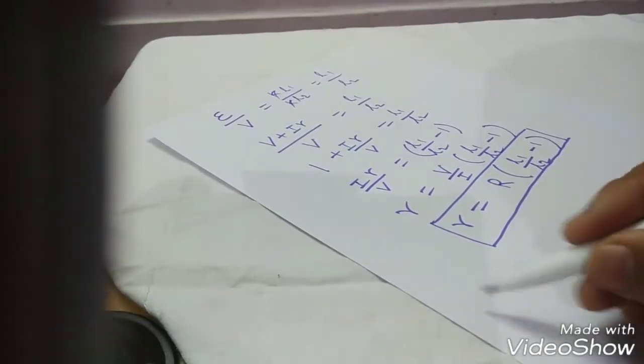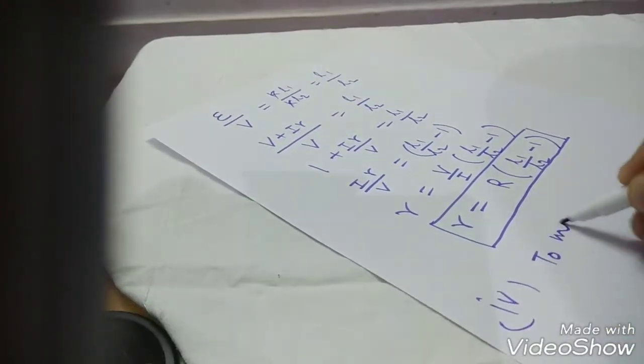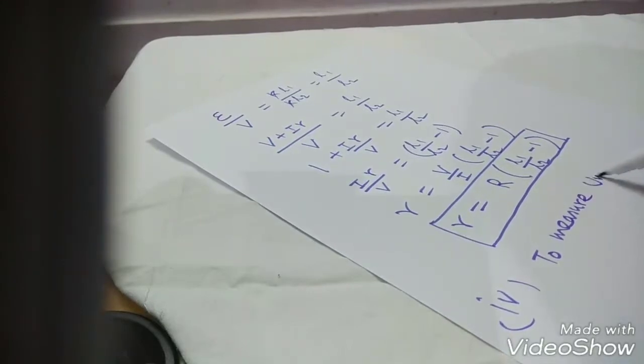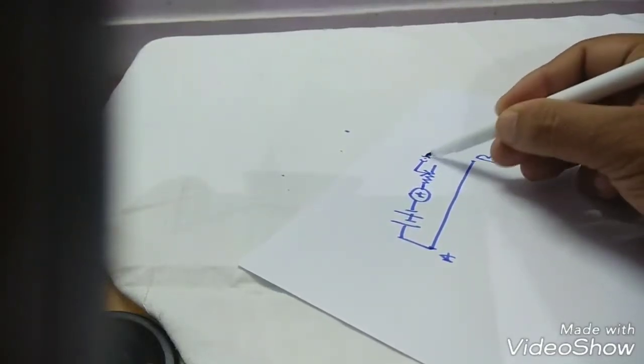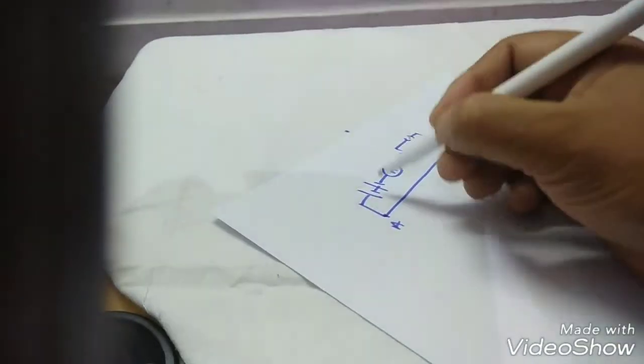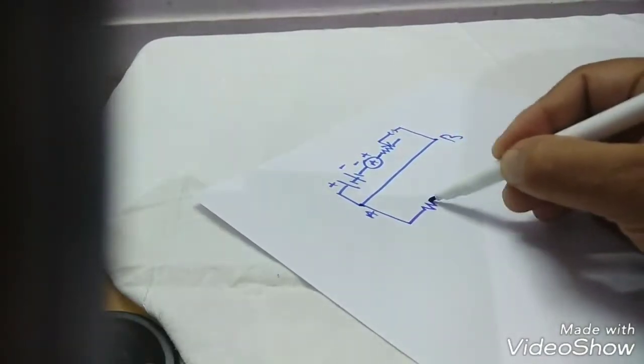Next important application of potentiometer is to measure unknown resistance. For that also, we will take potentiometer as usual, AB, an auxiliary circuit, completed, ammeter, rheostat, key, and this is connected to other end, and this is connected to one unknown resistance.